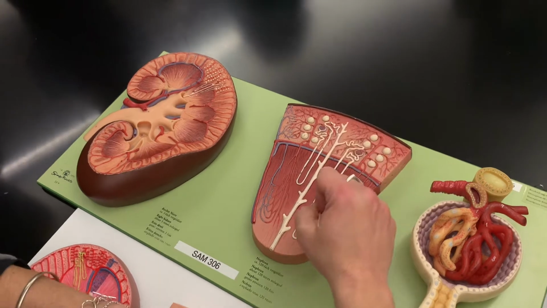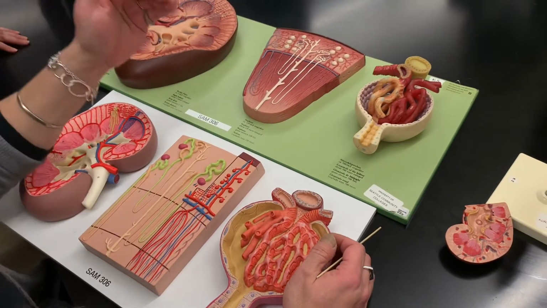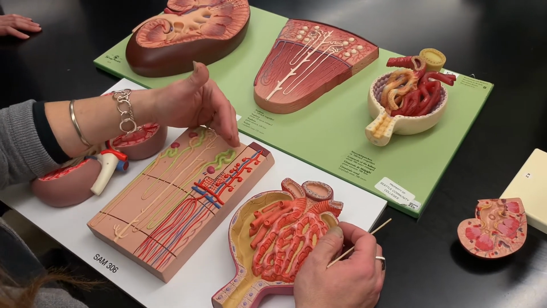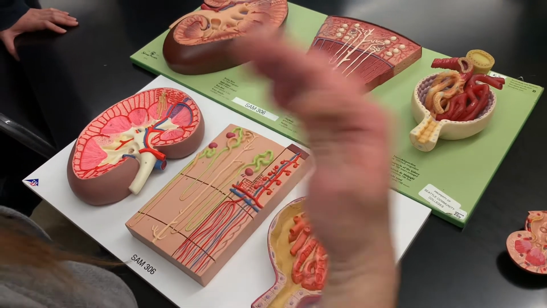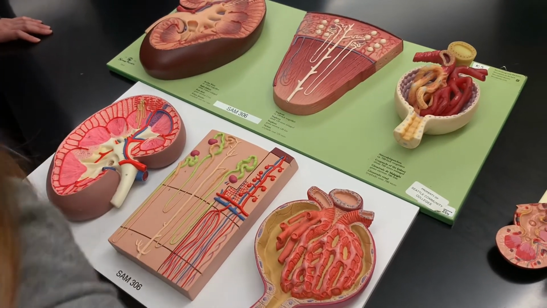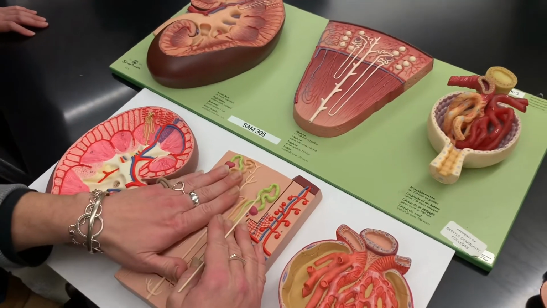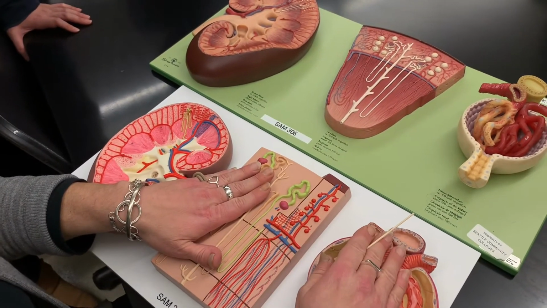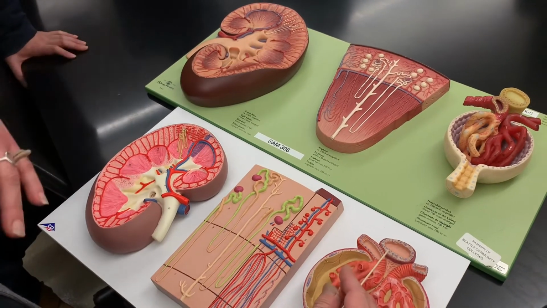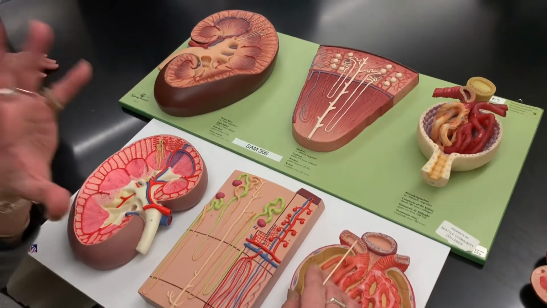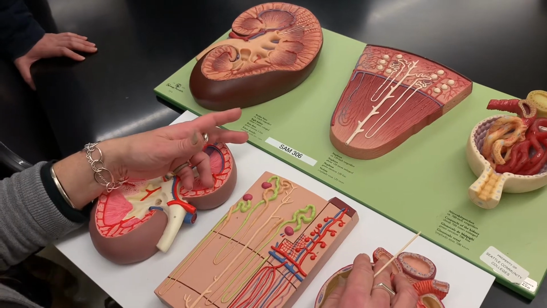Because they're so hard to see on here, what I usually do is I just ask you with words. So I'll say, what blood vessel brings blood into the glomerulus? What blood vessel takes blood out of the glomerulus? And inevitably, what I want you to say is afferent arteriole, efferent arteriole. And people will tell me afferent artery and you lose half a point, or efferent artery, you lose half a point, okay? So it's afferent arteriole takes it in, efferent arteriole takes it out, okay?